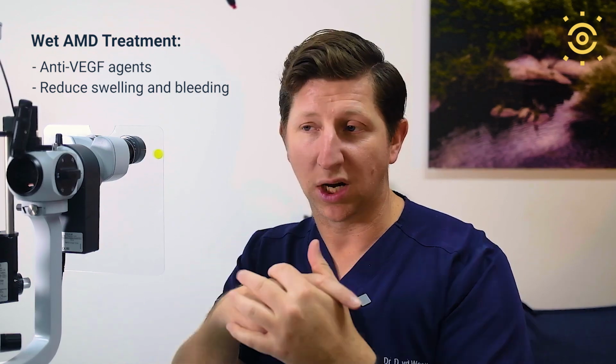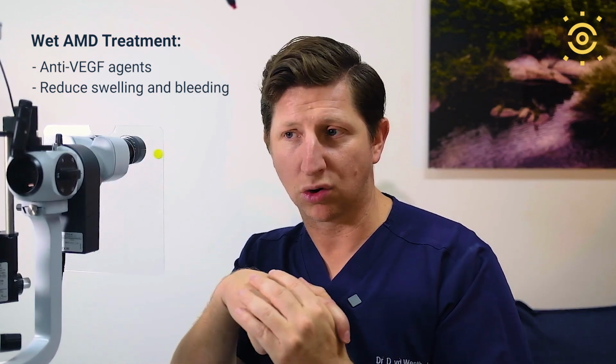These patients require intravitreal injections. You may have heard of patients getting injections into the eye. Very small volumes of what we call anti-VEGF agents are injected into the eye to get rid of that swelling and to settle that bleeding down. And often multiple injections are required to keep that under control.